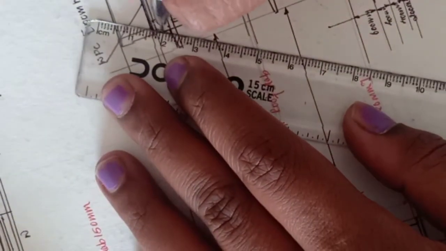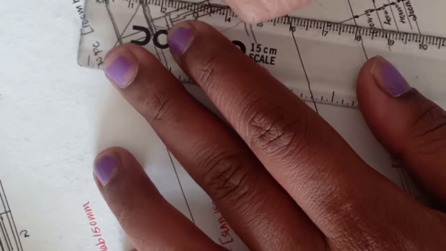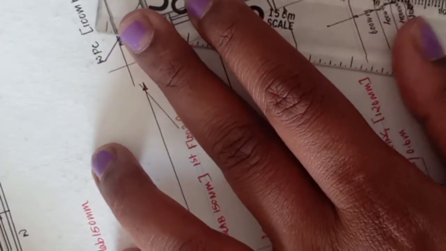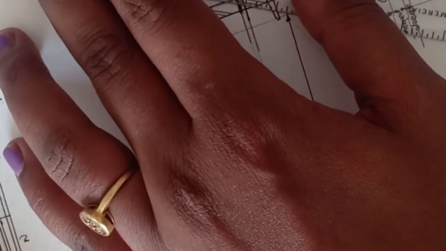After this you need to hatch the walls, double lines, to a distance of 0.5, I have told you clearly.